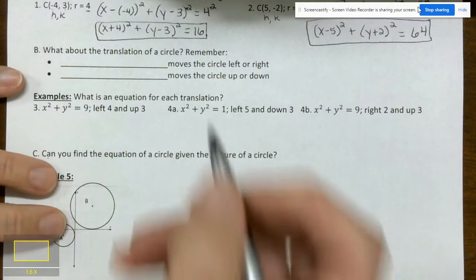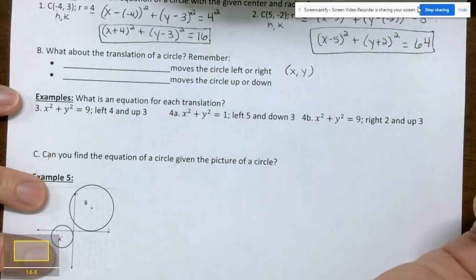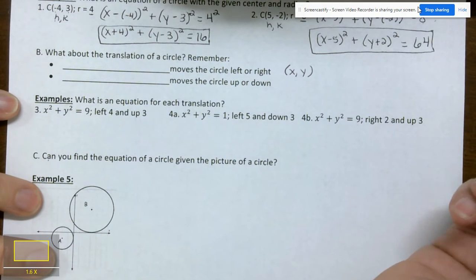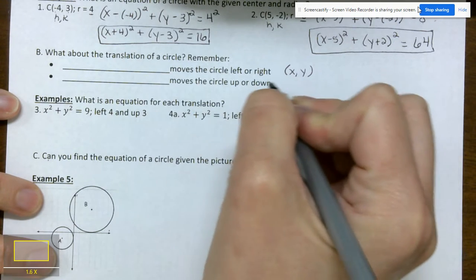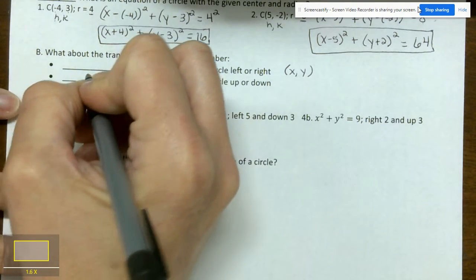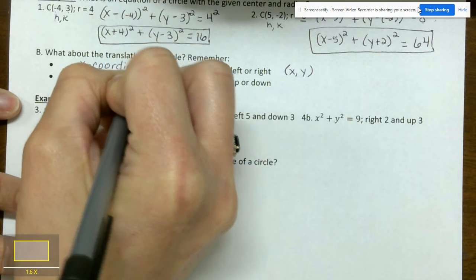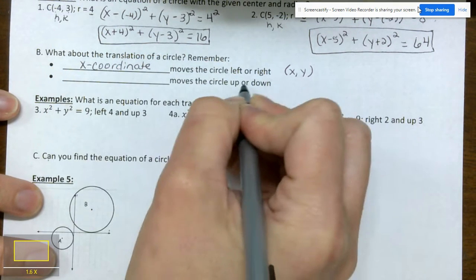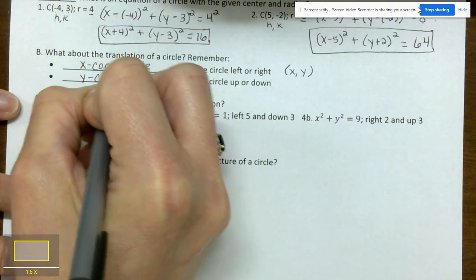When we translate it, when you're looking at your x, y coordinate, what that means is the x moves it left and right because that's your horizontal. So the x coordinate is going to move your circle left or right, and the y coordinate is going to move your circle up and down.